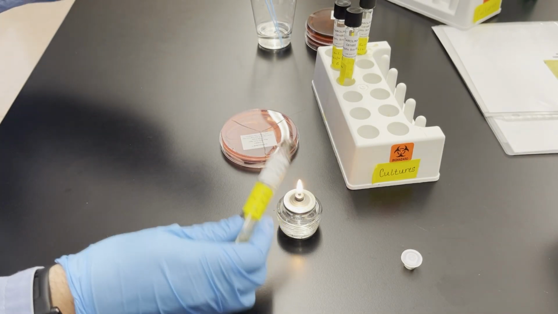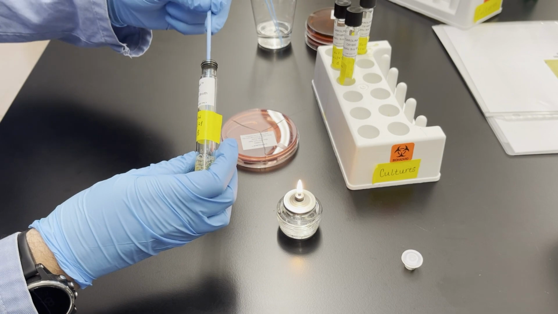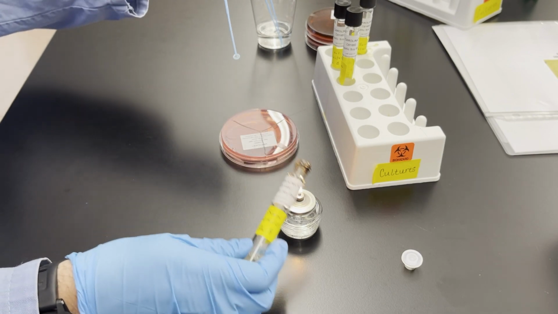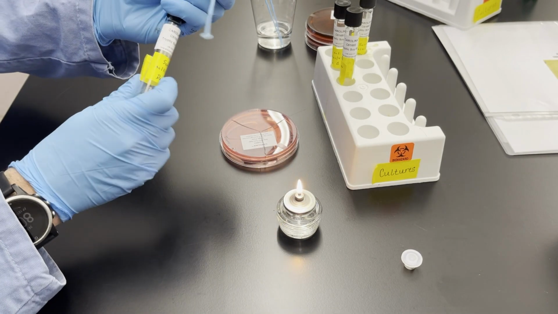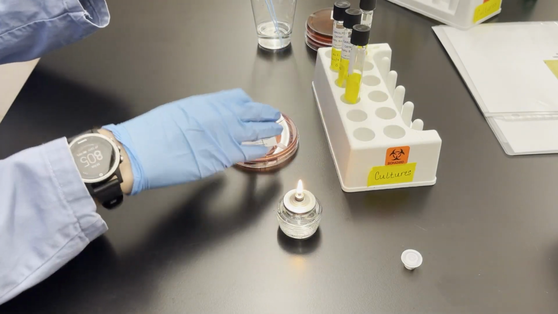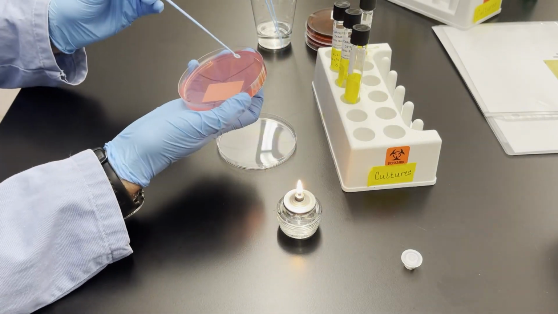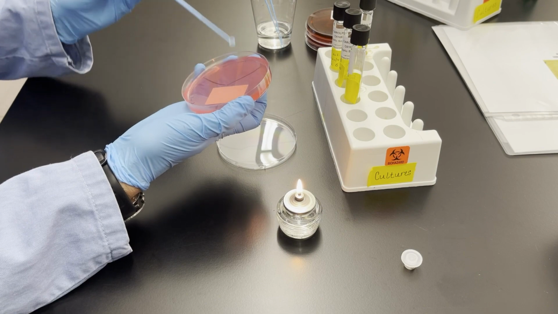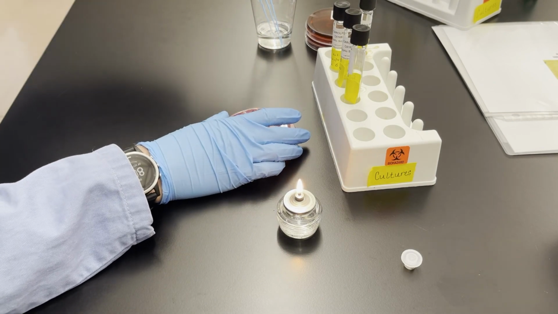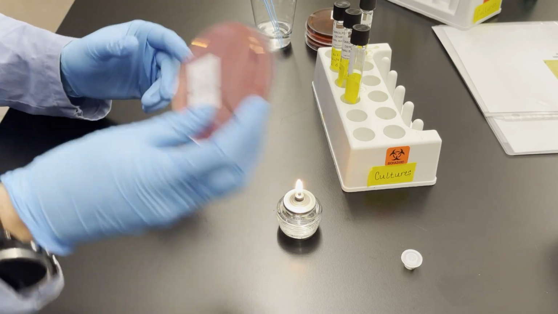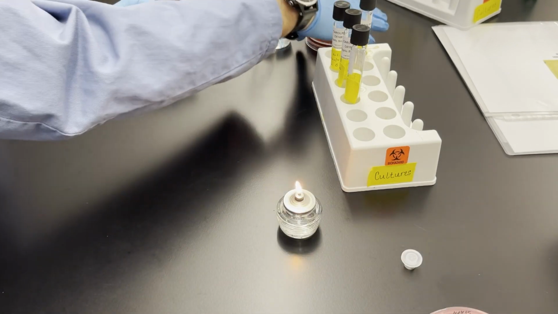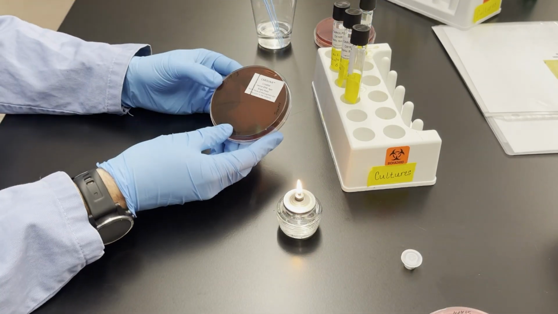I almost forgot to flame it there. So flame the mouth of the tube and then inoculate, or grab a loop full. And then I'm going to inoculate the final section, which is labeled as staphylococcus. So this is one of the 3 plates that I'm going to do. And of course, there are 2 more plates that I'm going to do in the exact same way.